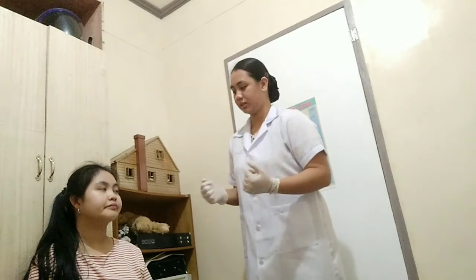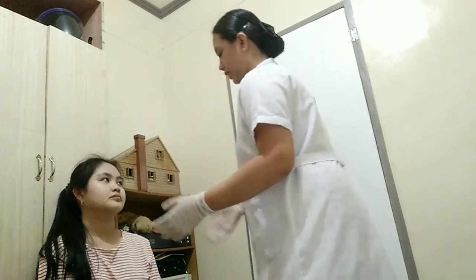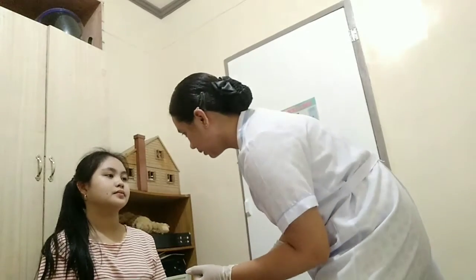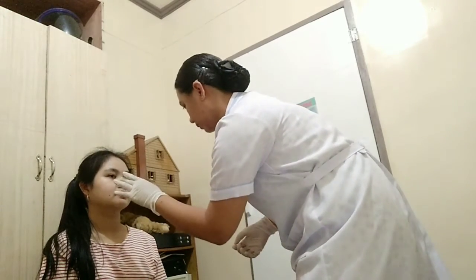Next, we are going to inspect the patient's nasal position, nasal mucosa, the color, the discharge, the flaring, or the patency of the patient's nose. We are doing this inspection because we need to determine the size, the shape, and the symmetry of the nose, if it is a normal finding. So, ma'am, inspect ko lang po yung nose, sit lang po tayo ng proper and look straight po tayo sa akin po, ma'am.